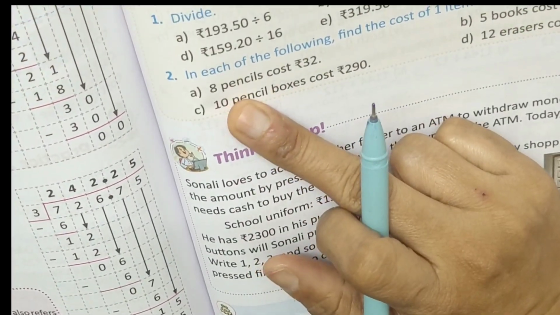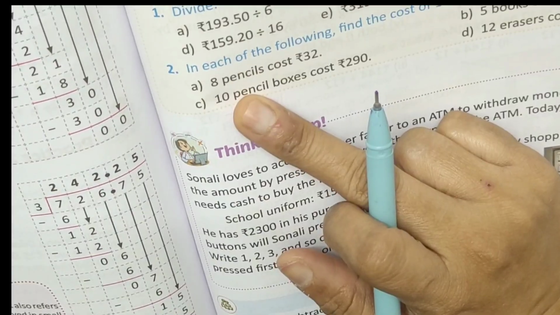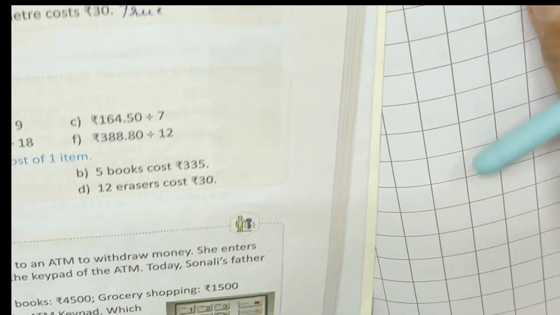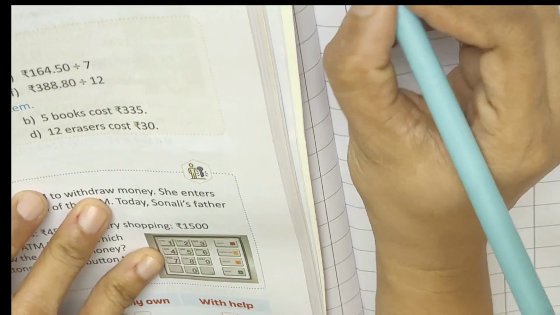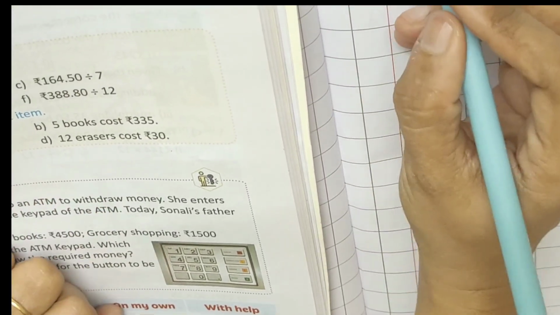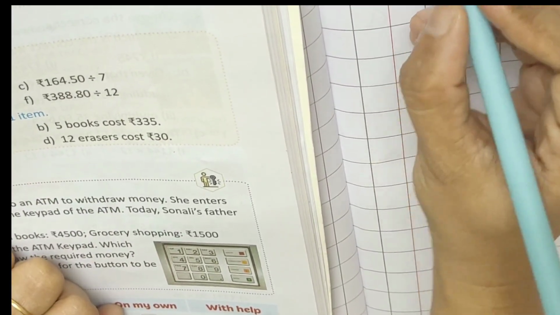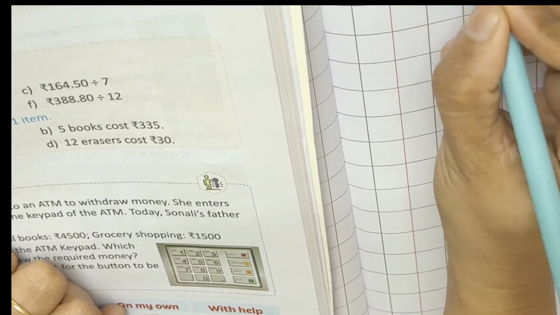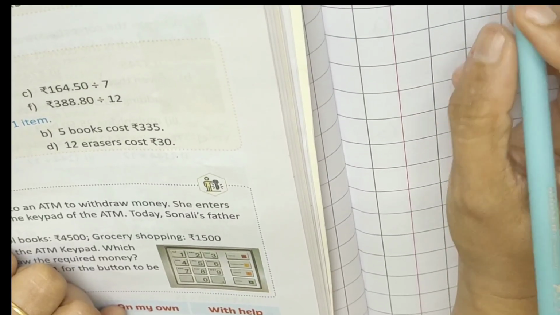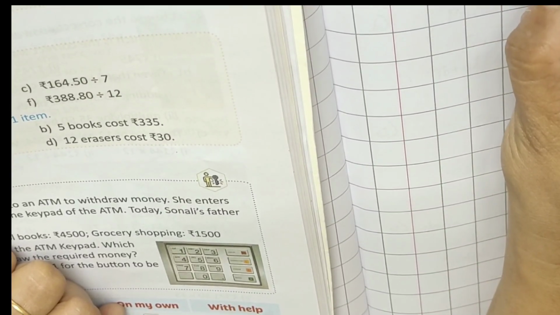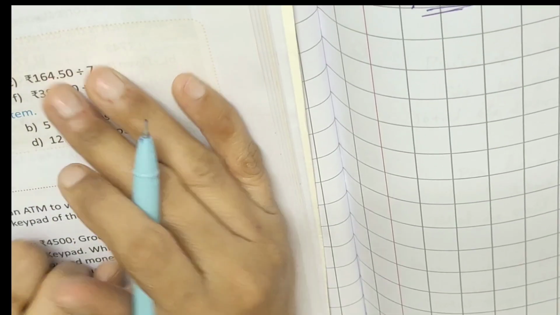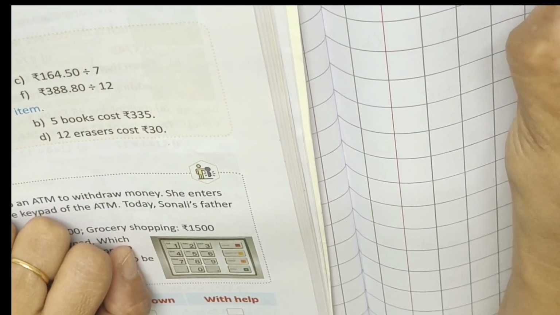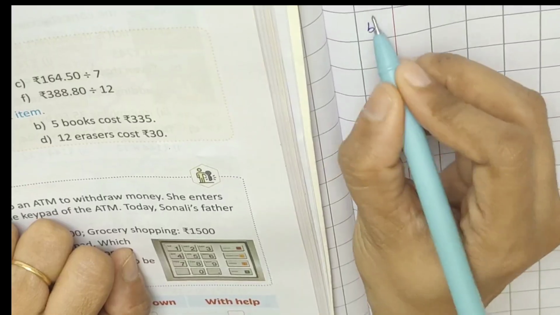Okay, so you have to find the cost of one item. So here 8 pencils cost 32. So for one pencil how much? We have to divide. Okay. For 8 pencils cost rupees 32. So 32 divided by 8. So the answer is 4. Rupees 4. Okay.